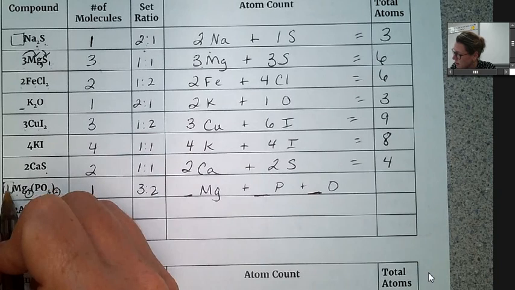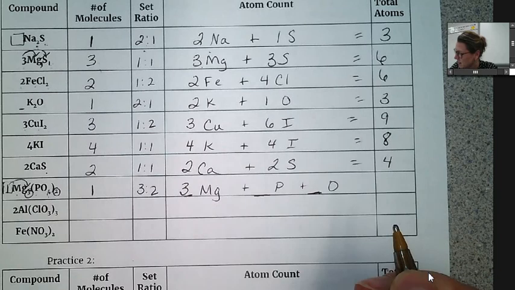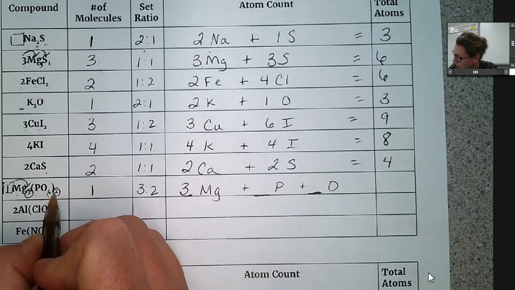So 1 times 3 is 3. Okay, this one comes in here, so you're going to take this outside first. That's really going to be 2 phosphorus and then 2 times 4, which is going to give me 8 oxygen.